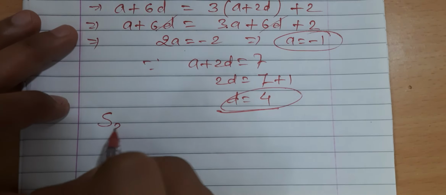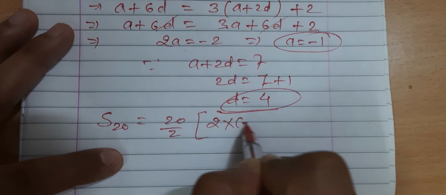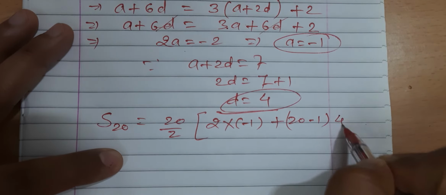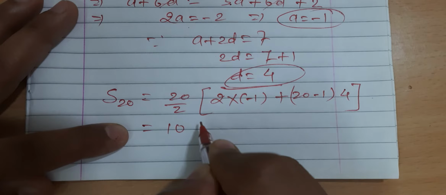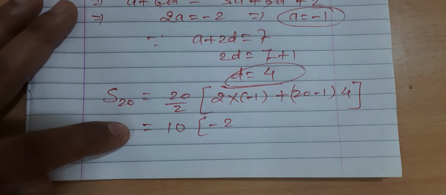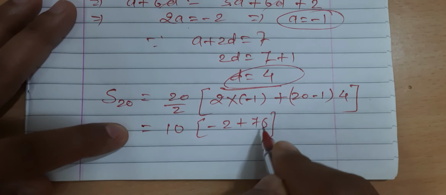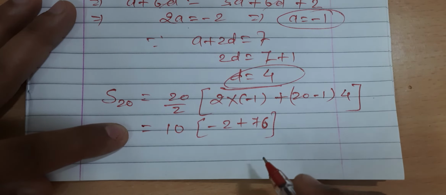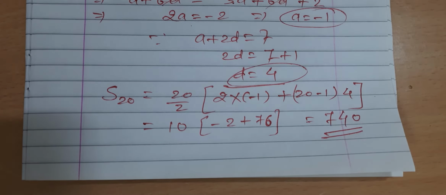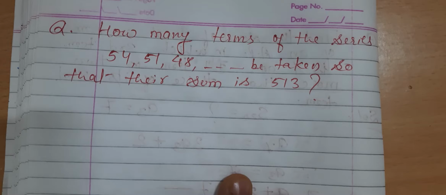Now we can find the sum of 20 terms very easily. n by 2, into 2A plus (n minus 1) multiplied by D. Now simplify. 10 times minus 2, plus 19 multiplied by 4, which is 76. 76 minus 2 is 74, multiplied by 10 is 740. So this is how we can solve this type of question.